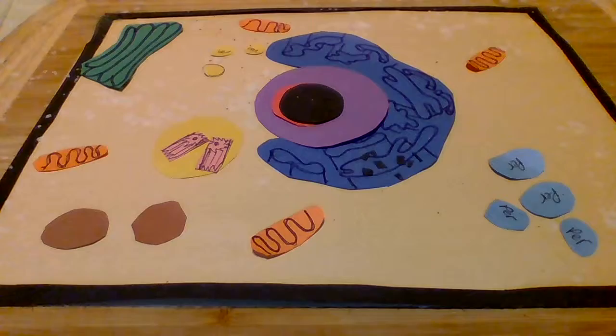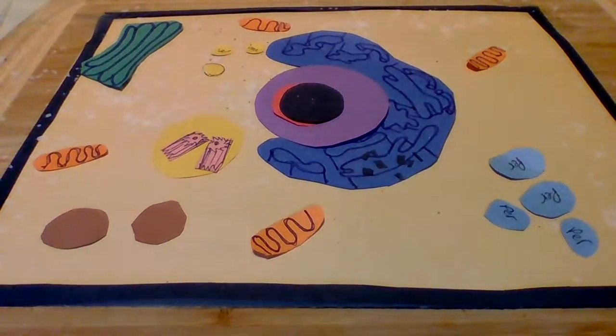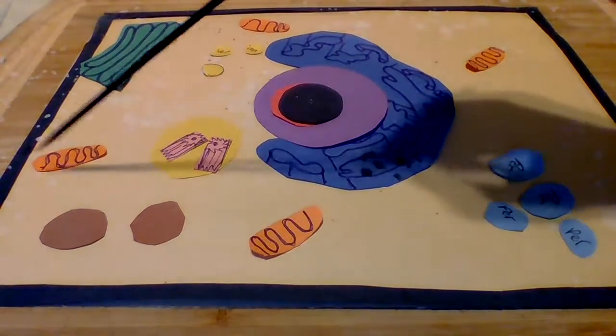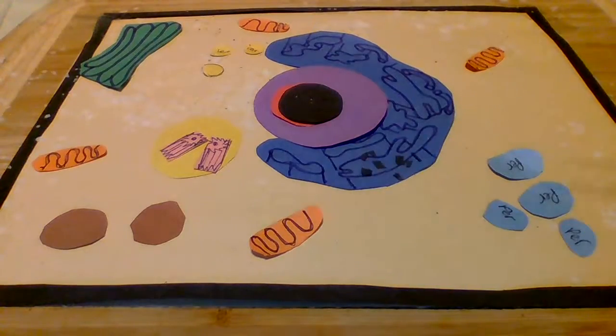Next, we will talk about the mitochondria, which are these orange oval shapes here. The mitochondria transform energy stored in food molecules into ATP. It has a highly folded inner membrane that produces energy storing molecules.